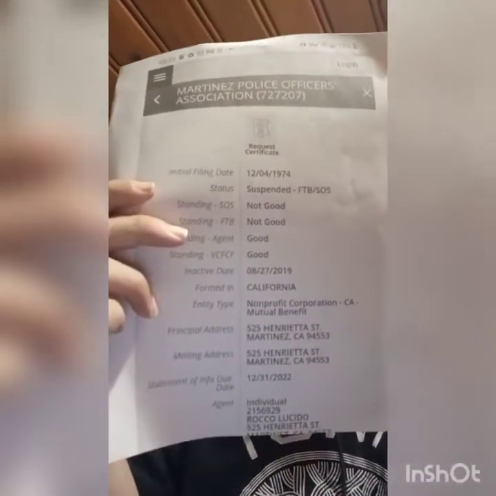Hold on here, I'm going to show you so people can see this. Local arresting agencies, the police departments, are corporations. The Martinez police officers are corporations.